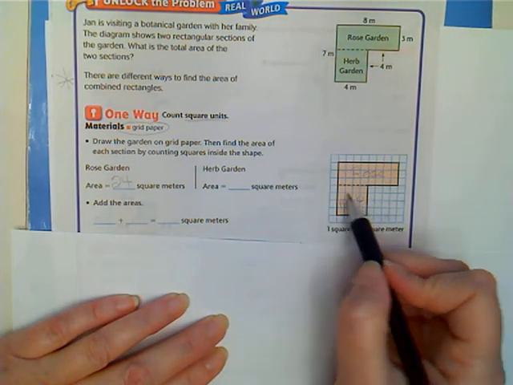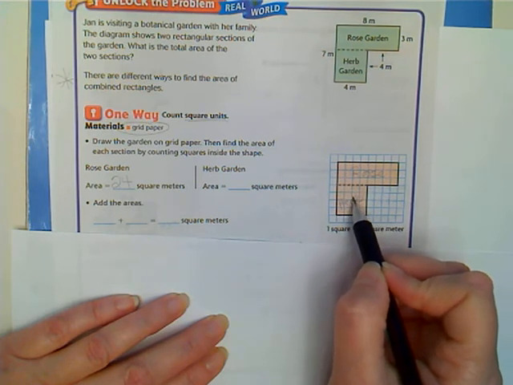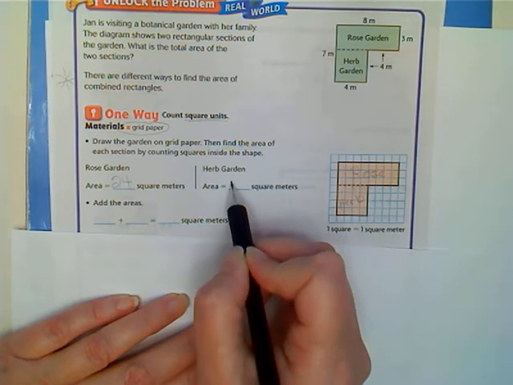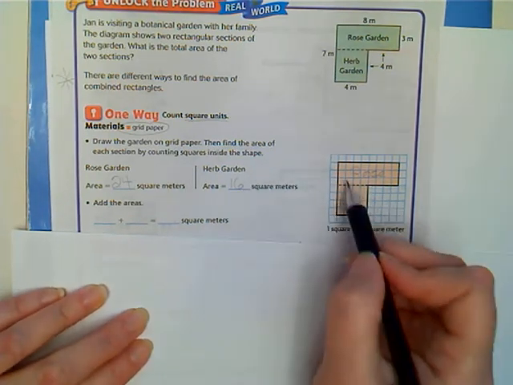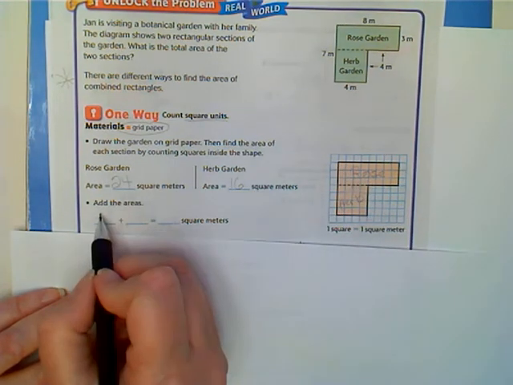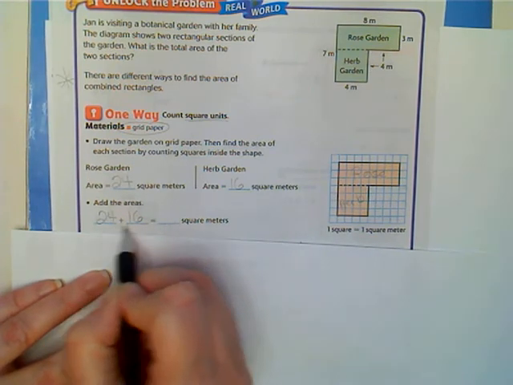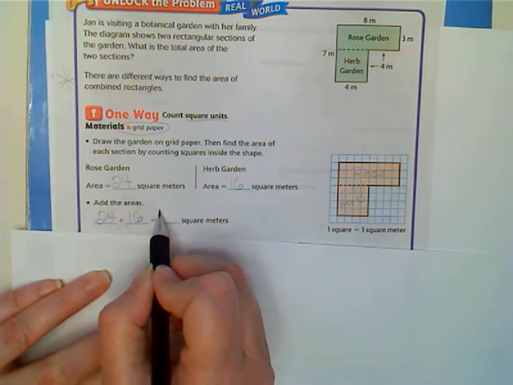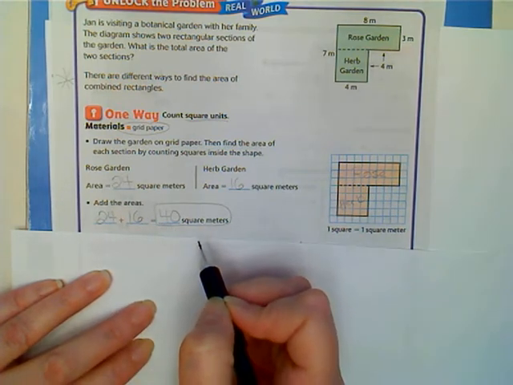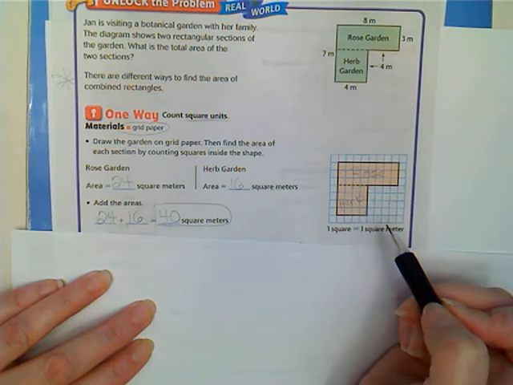And same for the herb garden. You would just simply count them up. 1, 2, 3, 4, 5, 6, 7, 8, 9, 10, 11, 12, 13, 14, 15, 16. And then to find the area of the combined space, you would add. Right? When we combine things, we add it together. So you would add 24 plus 16 in this case, and you get 40 square meters is the area of these combined rectangles in the botanical garden.